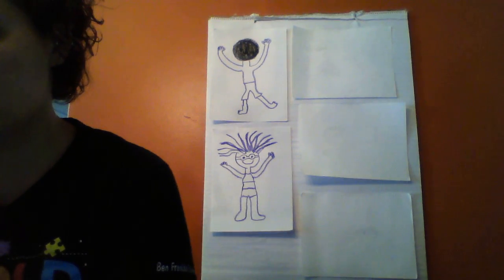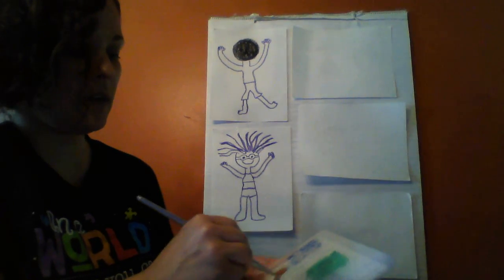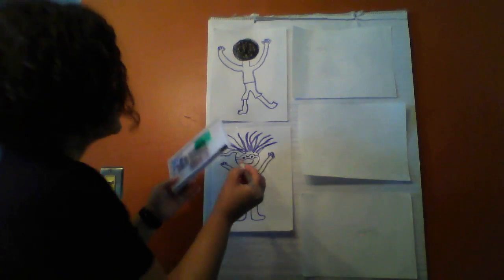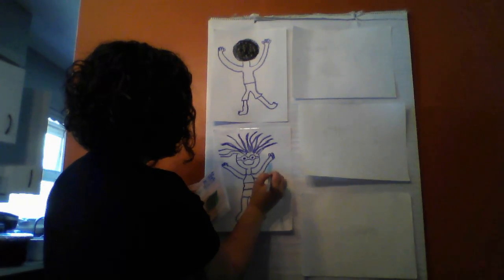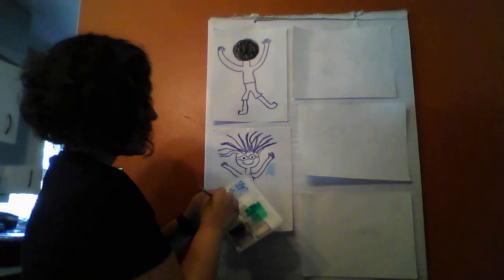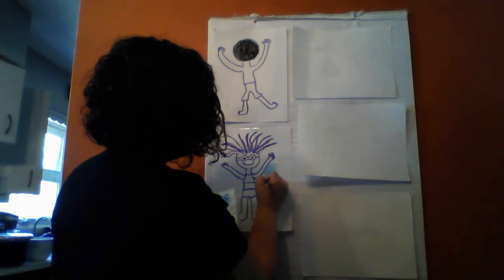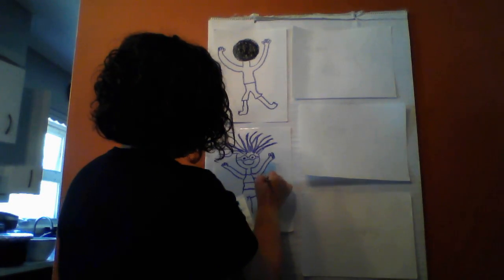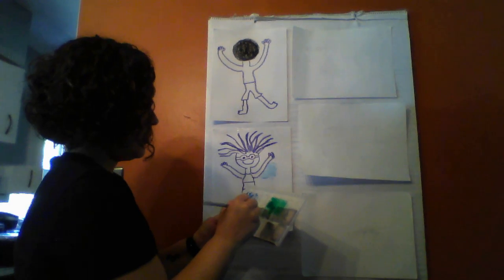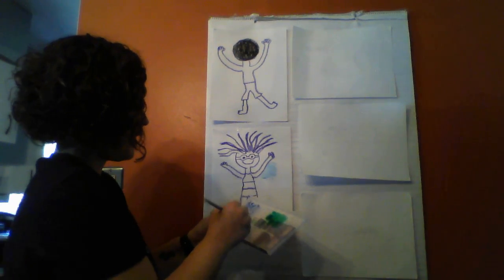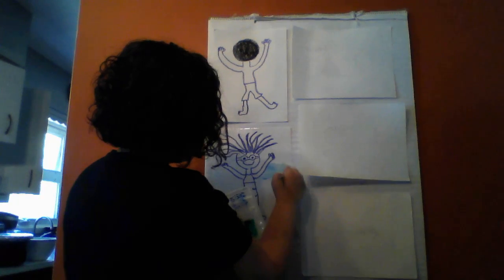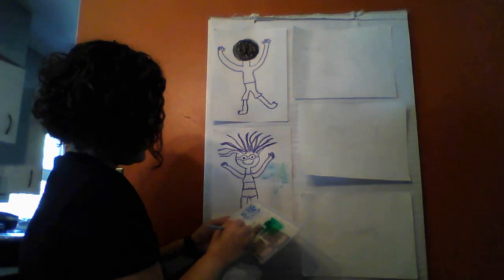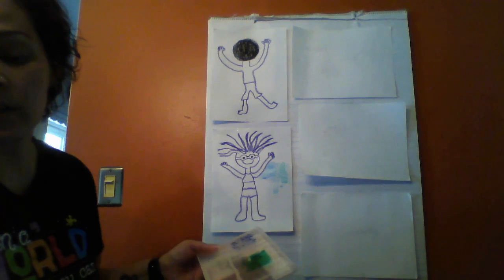So I'm going to paint with my paintbrush. And I just have a little bit of blue and a little bit of white. And I don't want a lot because I want to see what it's going to look like. And if you notice, I'm not sure if you can see, I'll show you up close. Hold on a second. I'm going to take a little bit of my green and mix it with a little bit of water. I want it really watery. I don't want a dry brush at all.